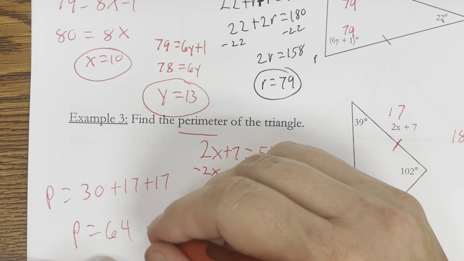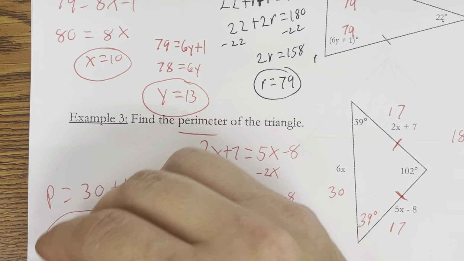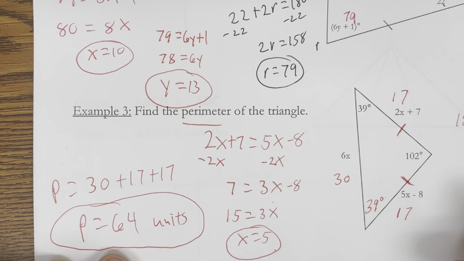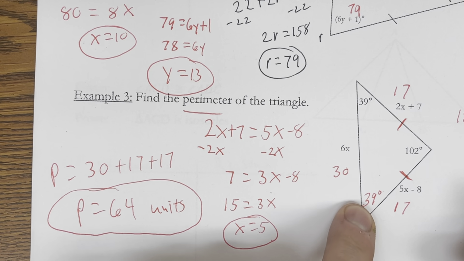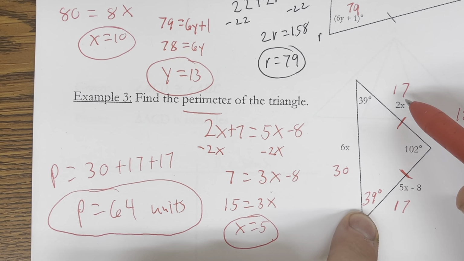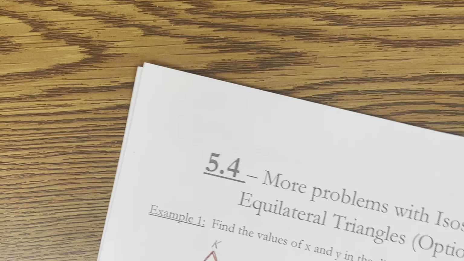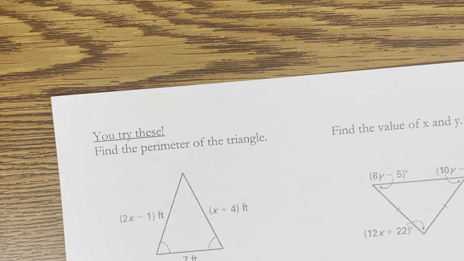And it's just units. I don't know if it's feet, inches, etc. So we got it. So I had to find the missing angle first, determine it was isosceles, then I could solve.